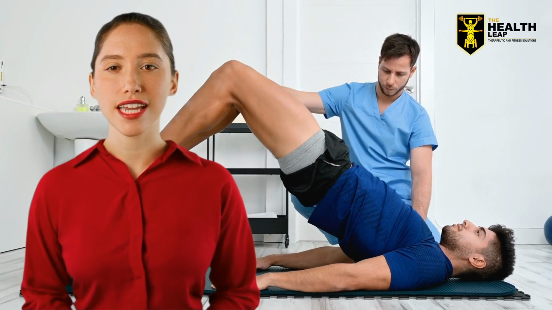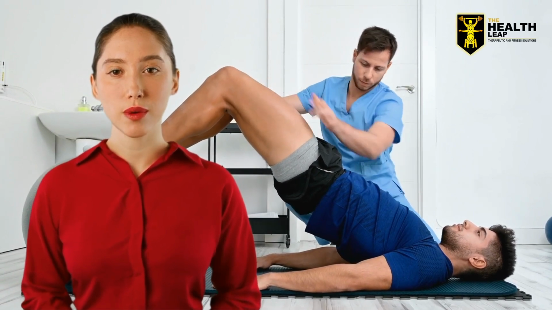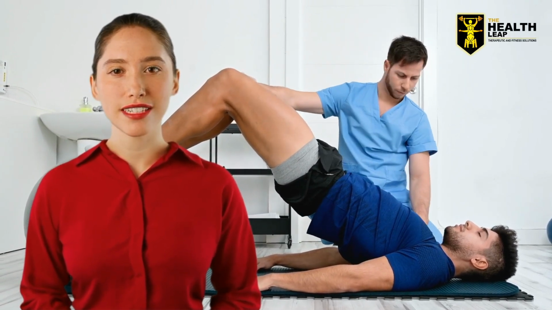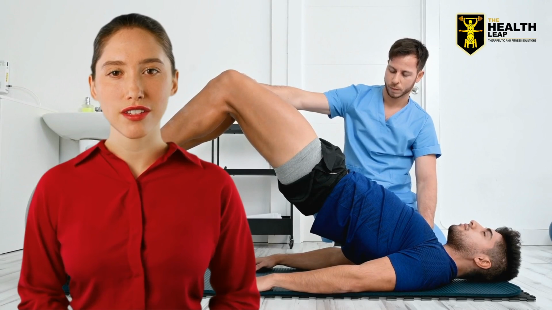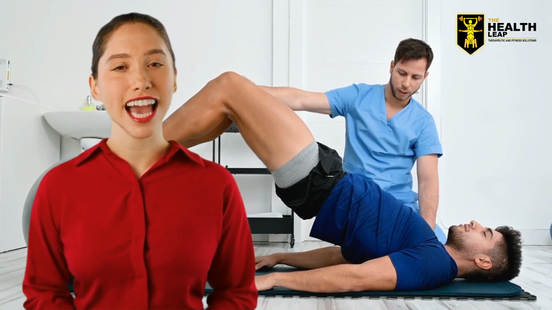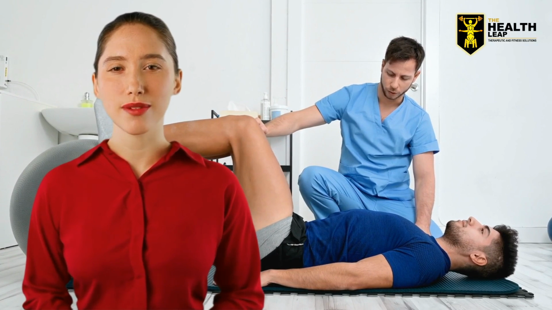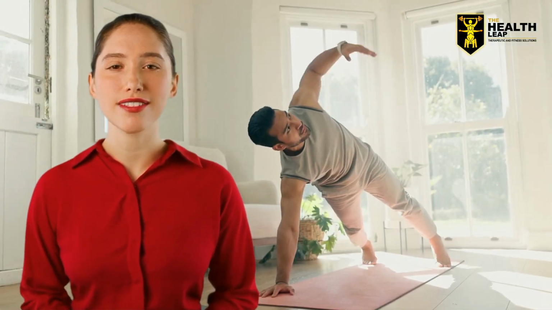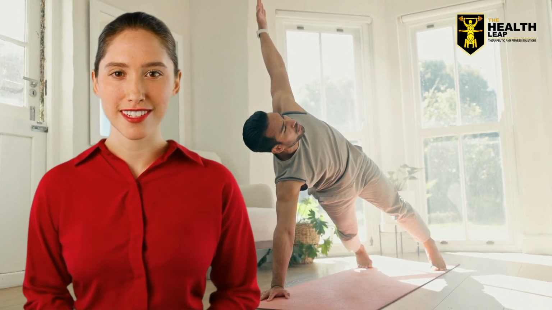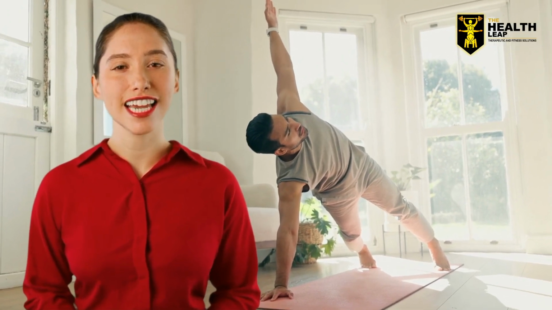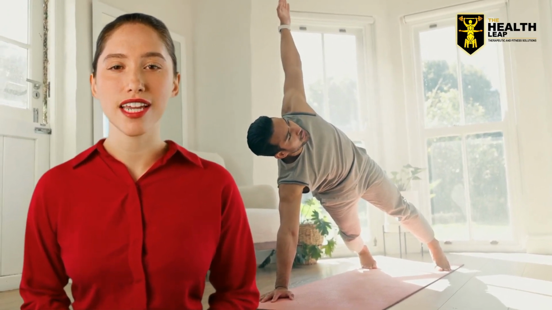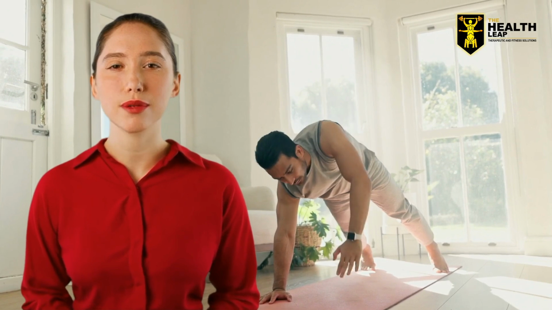We also understand that not everyone has access to a fully equipped gym. That's why we've created a selection of home workouts that require little to no equipment. Stay fit and active no matter where you are. And that's just the beginning. We constantly update our exercise library with new and exciting workouts to keep you motivated and challenged. Explore our website, find the exercises that suit your client's goals, and start your client's journey to optimal health.